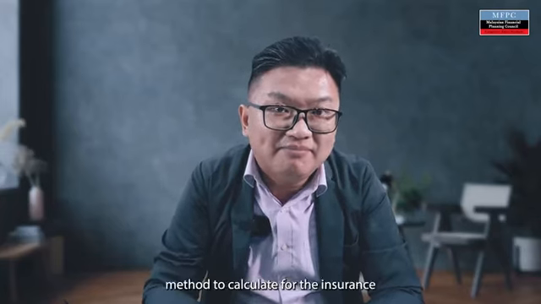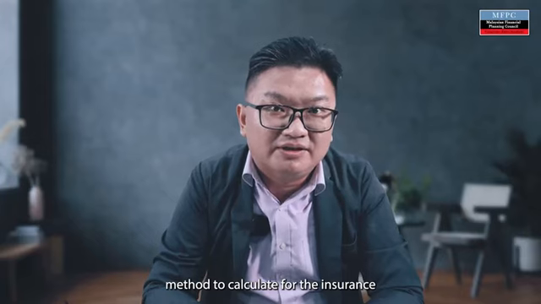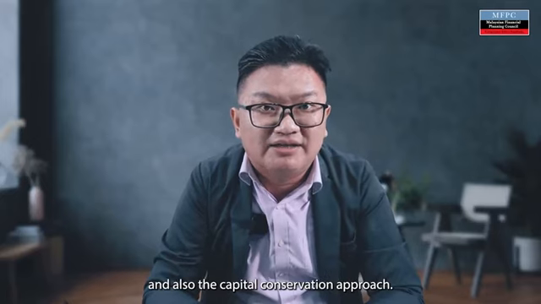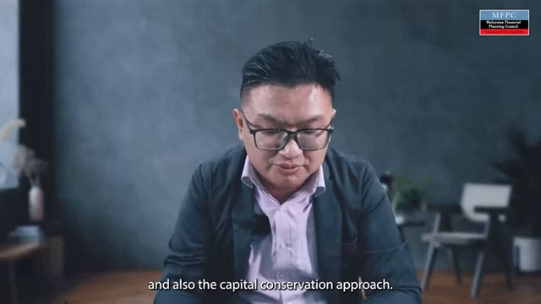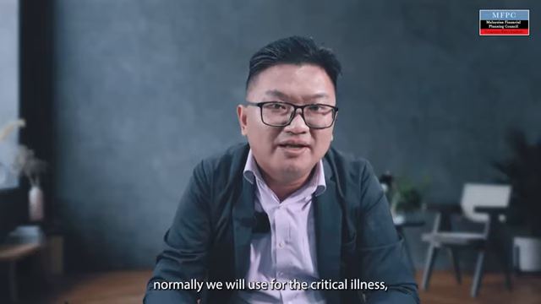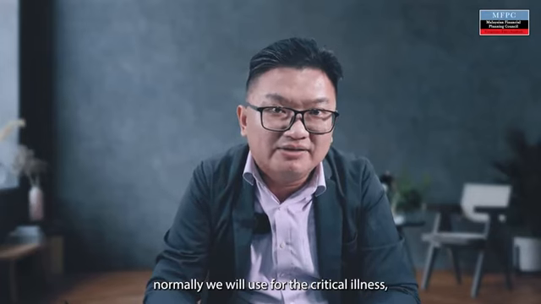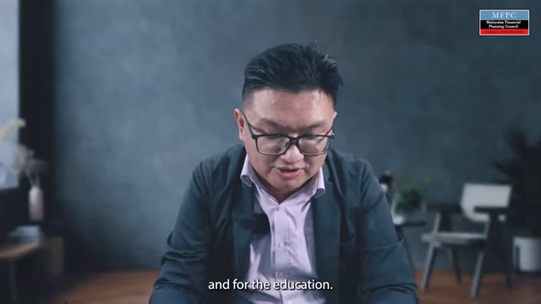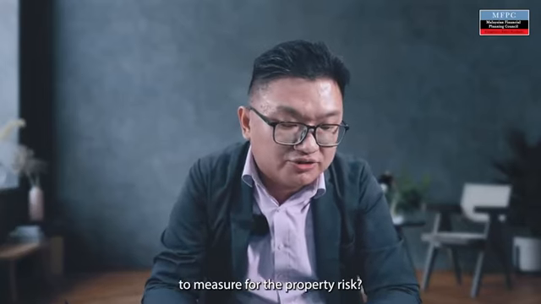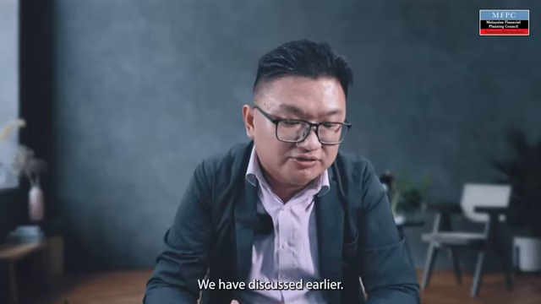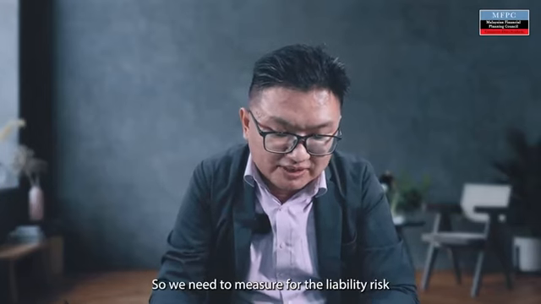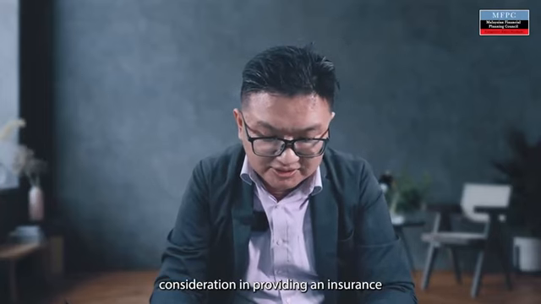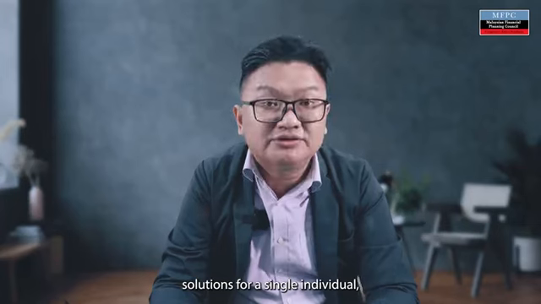Okay, and the other method to calculate the total insurance need will be the capital liquidation approach and also the capital conservation approach. Insurance coverage that normally we will use for critical illness, okay, for disability, for retirement, and for education. So how are we going to measure the property risk? We also discussed early. So we need to measure the liability risk, consideration in providing an insurance solution.